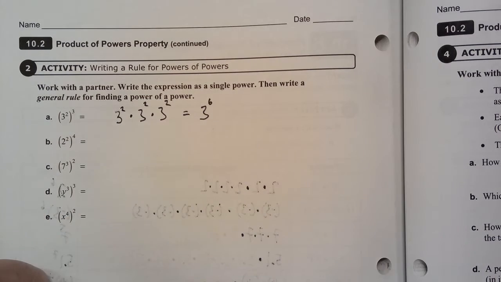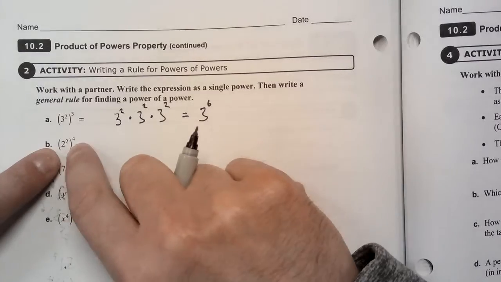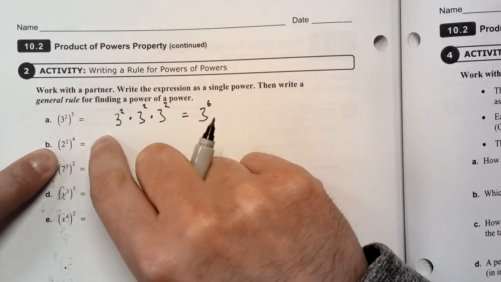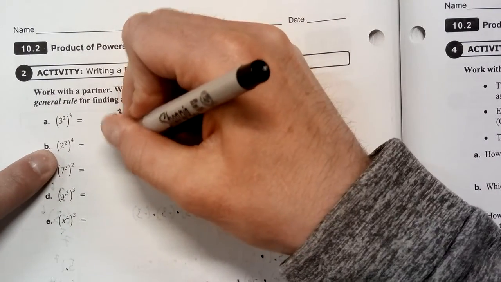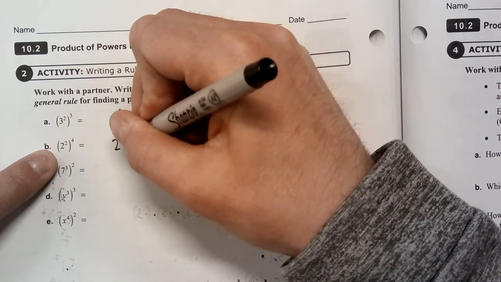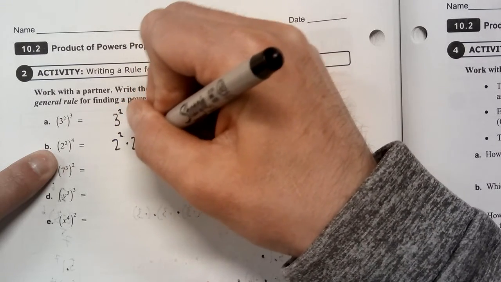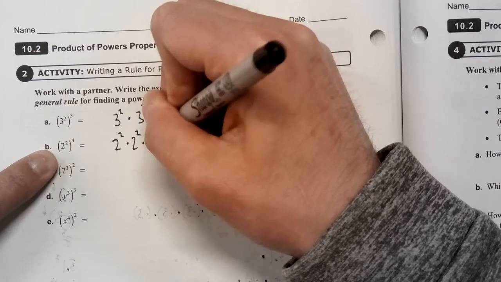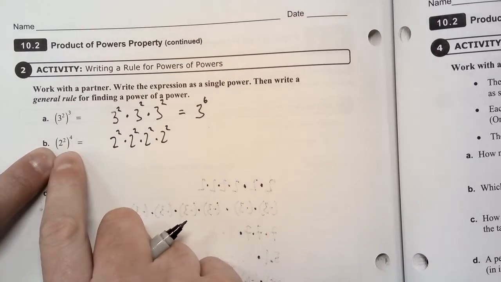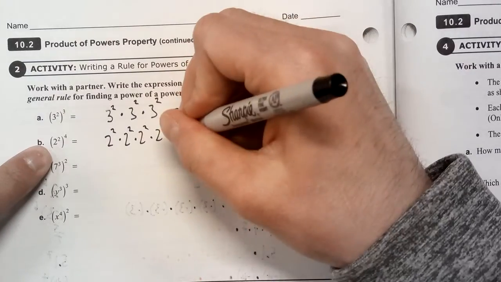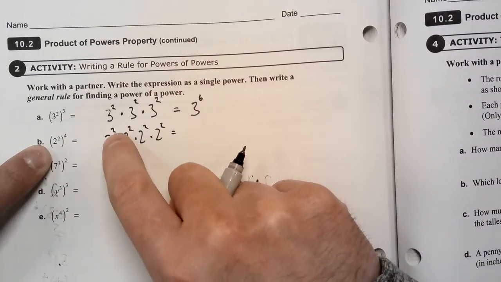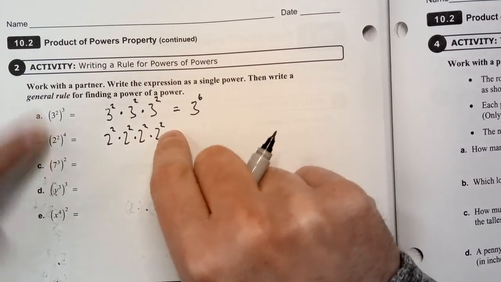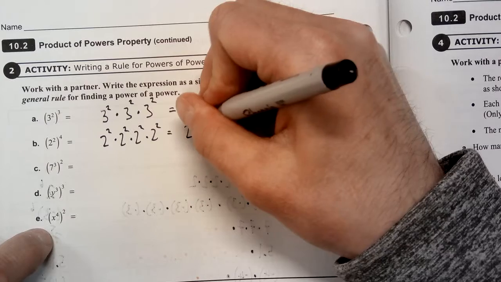Okay, I think that's all. Well, I'll do one more with you. So 2 to the second to the 4th. Well, that's really 2 to the second times 2 to the second times 2 to the second times 2 to the second. It's 2 to the second times itself 4 times. And again, the trick is that I can add up the exponents. It's a common base, so that's 2 to the 8th.